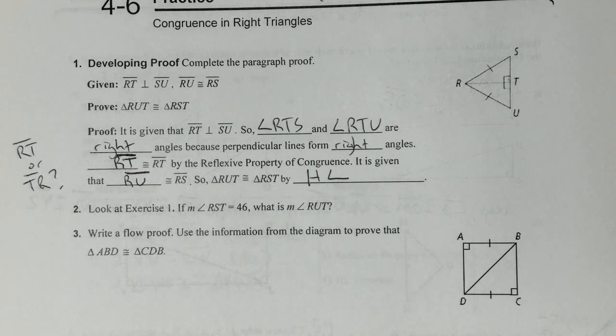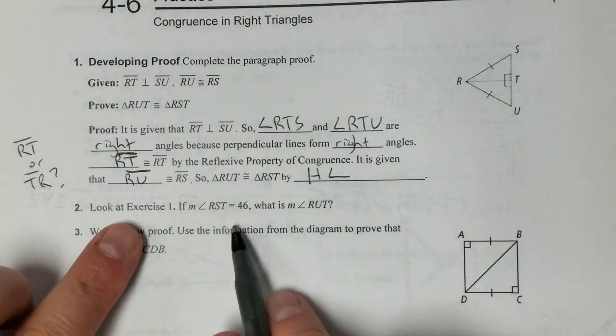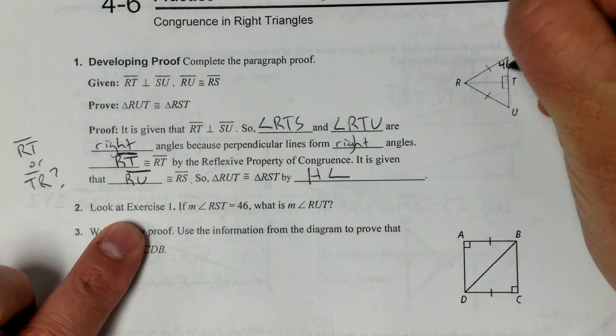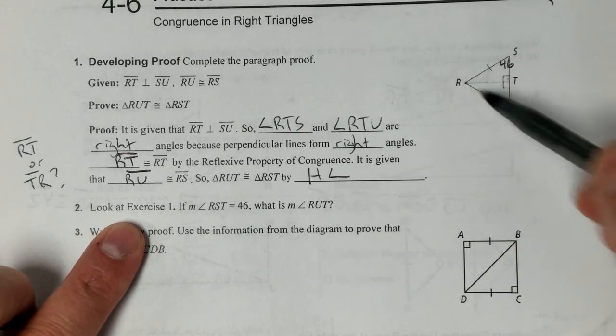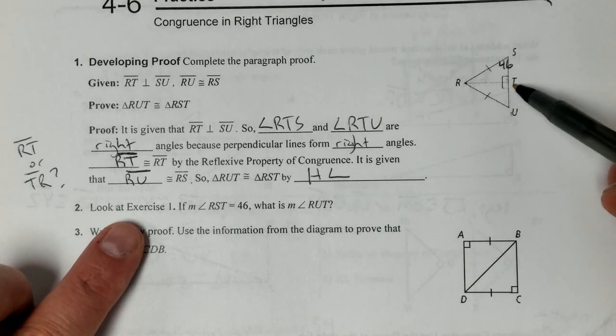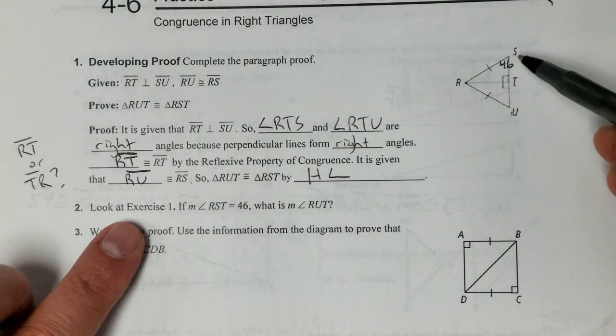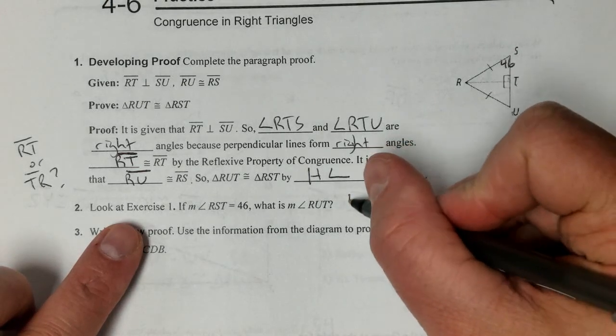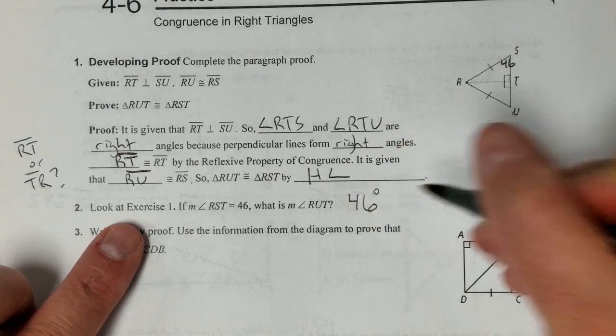Any questions? Okay, then it says look at exercise 1. If angle RST is 46, then what is RUT? So the S does correspond to the U, and so it's going to be 46 degrees.